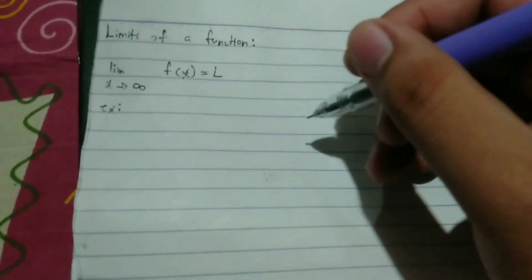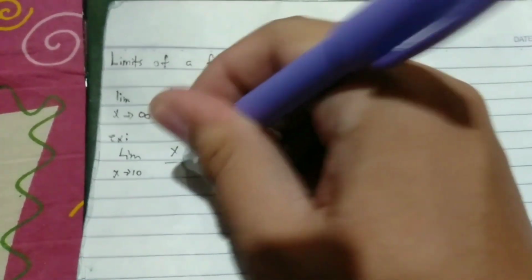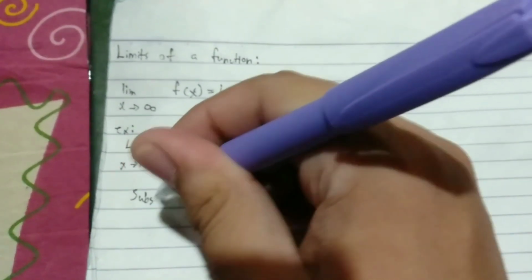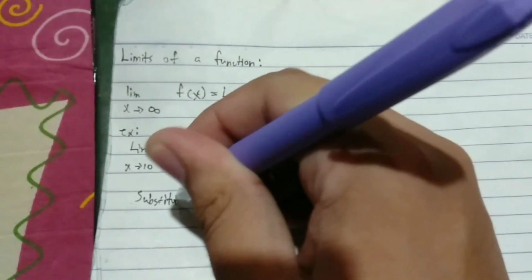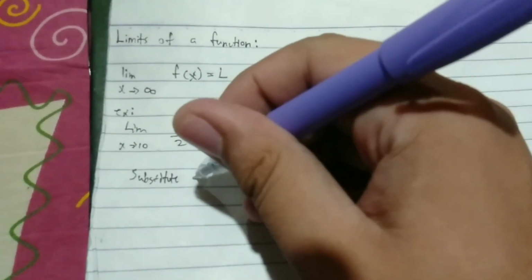So, example: lim as x approaches 10 of x over 2. So we just substitute the value of x to 10.